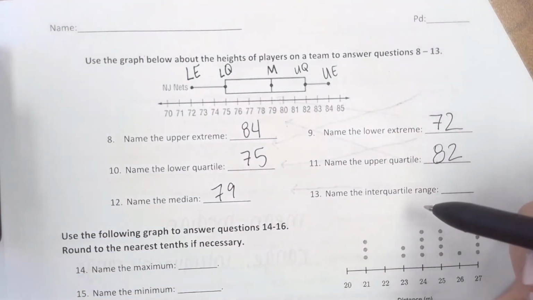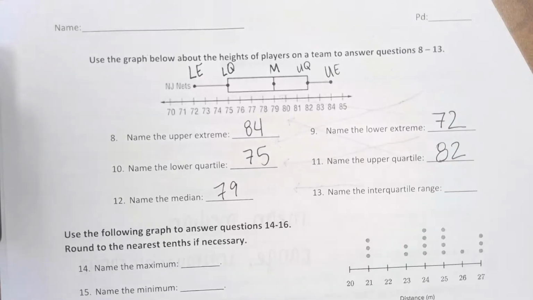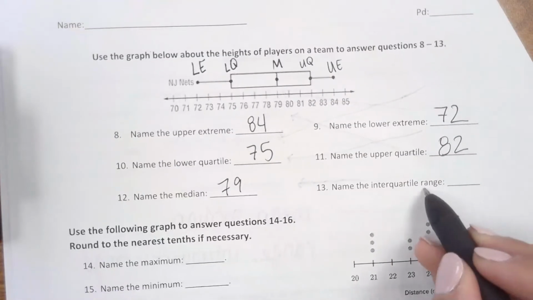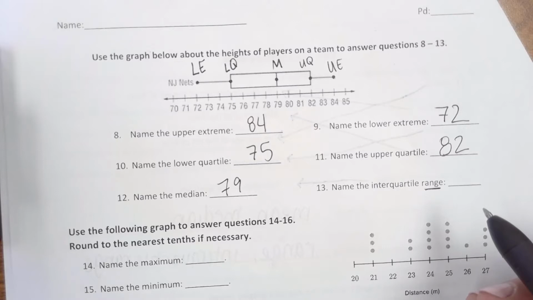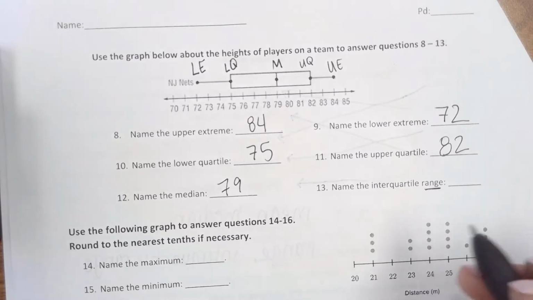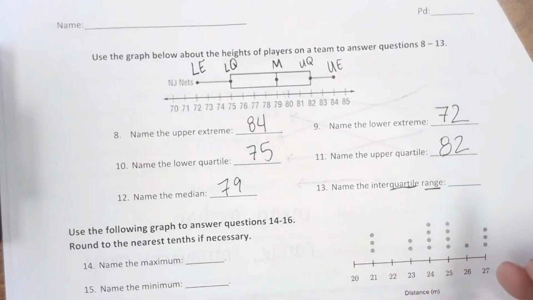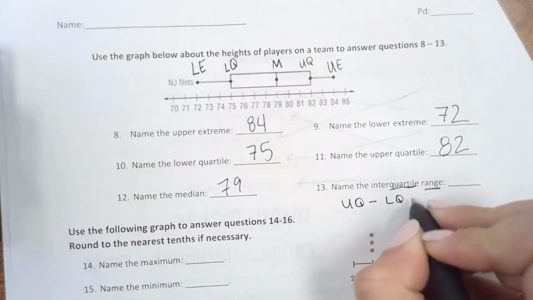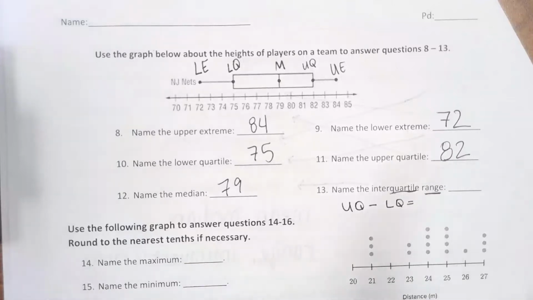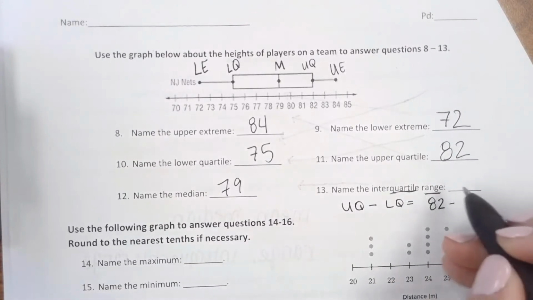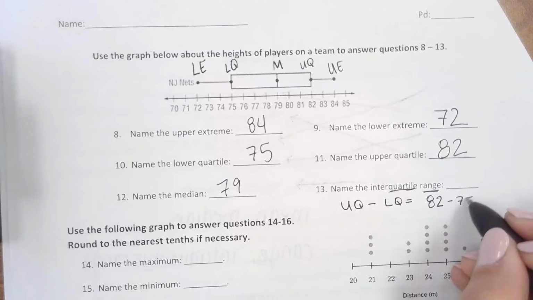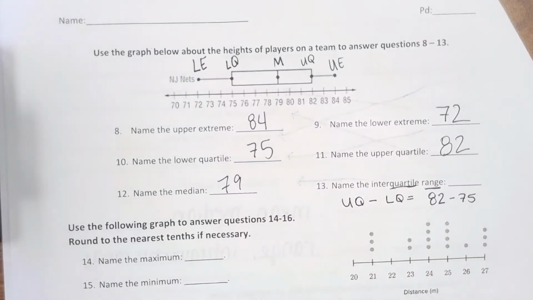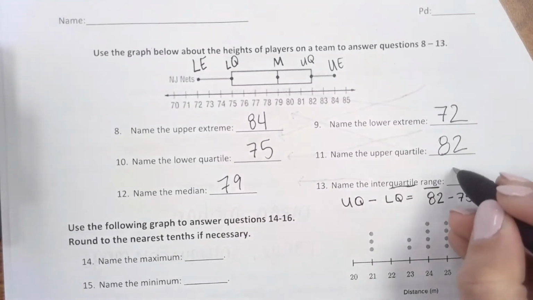And then name the interquartile range. So remember, to find the interquartile range, just think of what range means. Range means you're taking your biggest number minus your smallest number. And then quartile is in the word interquartile. So all that you're doing is you're finding the range of the quartiles. So you're pretty much just taking your upper quartile minus your lower quartile. So we said the upper quartile was 82. We said the lower quartile was 75. So 82 minus 75 gives us an interquartile range of 7.